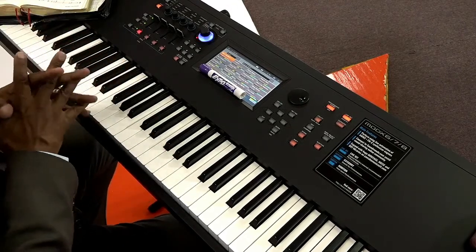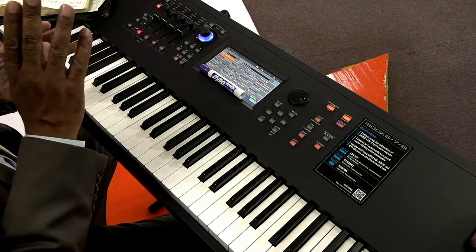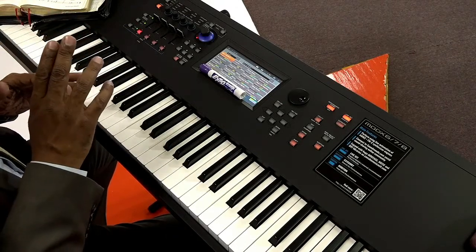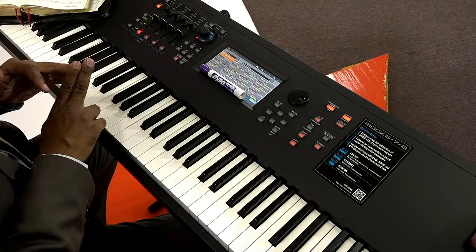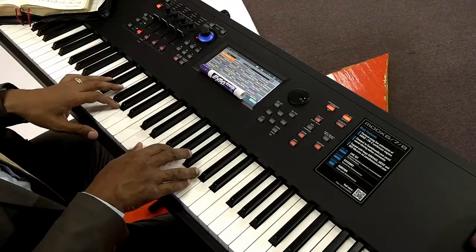So let's review. The verse, we have C for the first measure, then we go to G, resolve to C, then F, then E, resolve to C, then C again, G, resolve to C, then we have F, G, C. Let's put the whole thing together, and that's the left hand, okay?